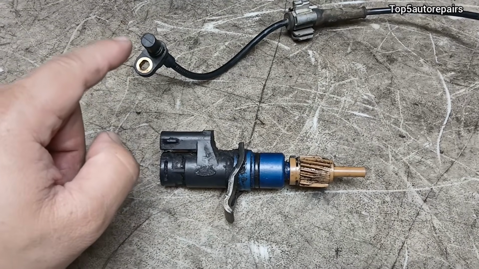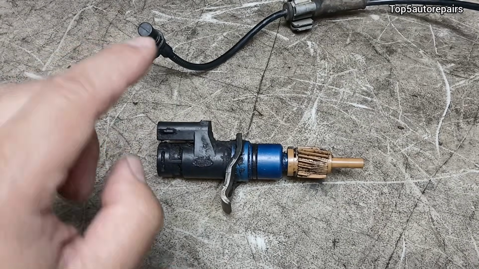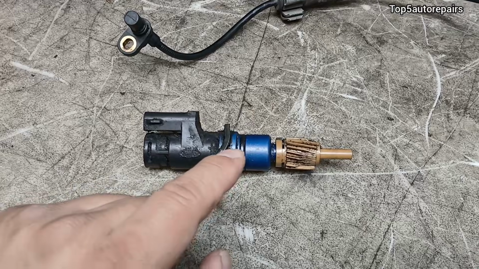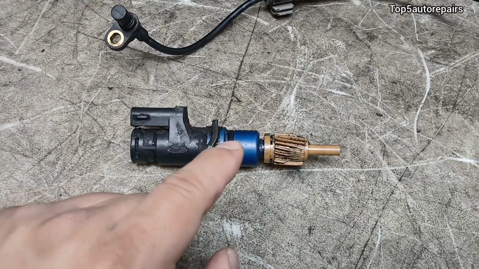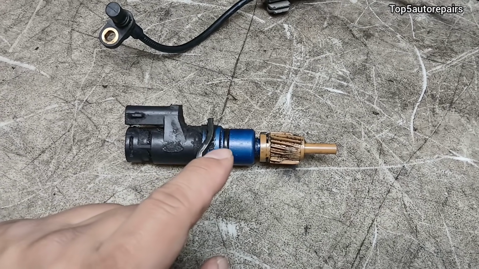So the purpose of the wheel speed sensor is to monitor the rotational speed of each wheel. And this is going to be a vehicle speed sensor and it is going to be mounted directly on the transmission by the output shaft area. And of course, the purpose of the vehicle speed sensor is to monitor the rotational speed of the output shaft.